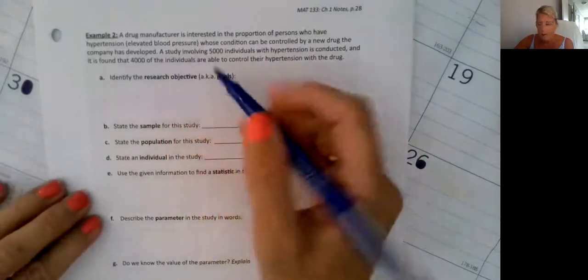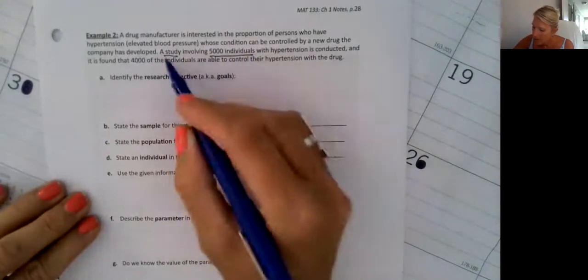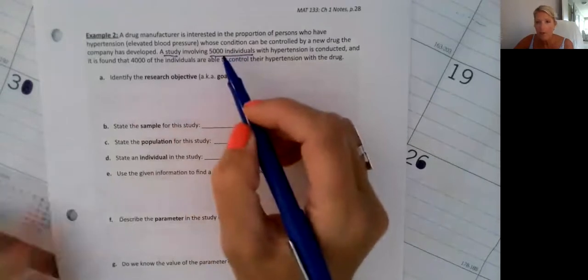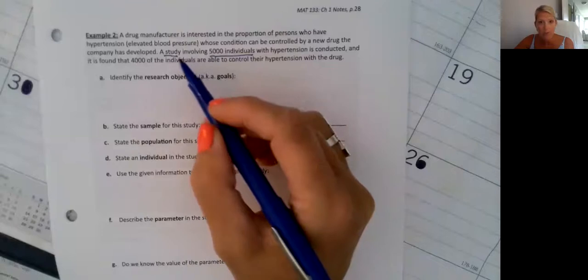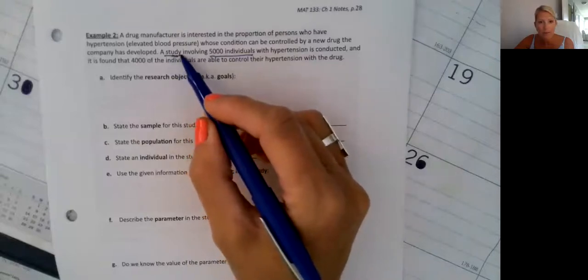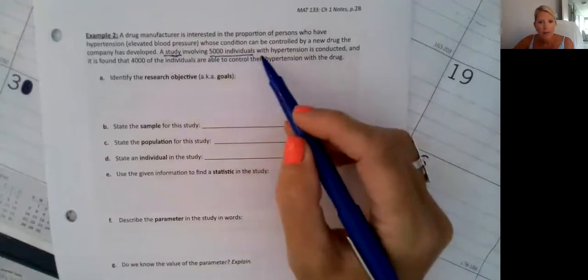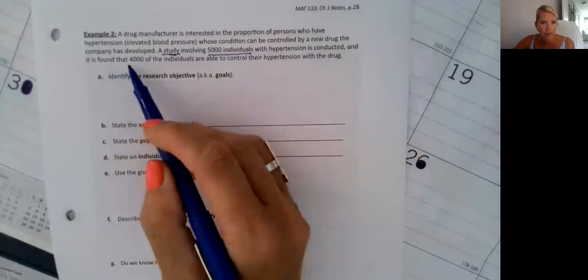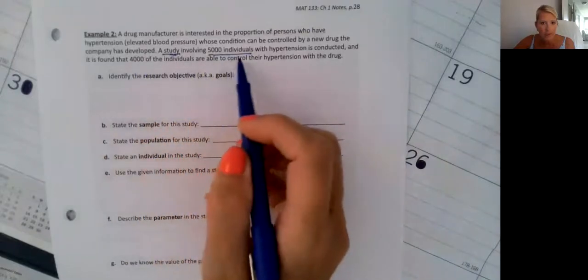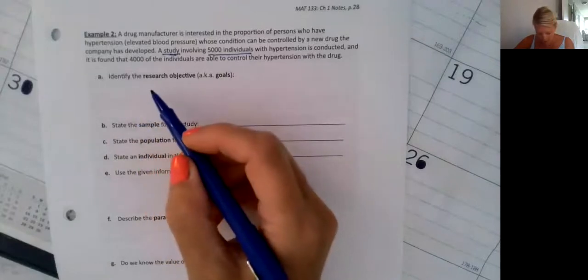A study involving 5,000 individuals. So a study lets me know that we don't know something about all individuals with high blood pressure. We just know something about a study. So this is going to be our sample. These 5,000 individuals in the sample with hypertension is conducted, and it is found that 4,000 of the individuals are able to control their hypertension with the drug. Identify the research objective.